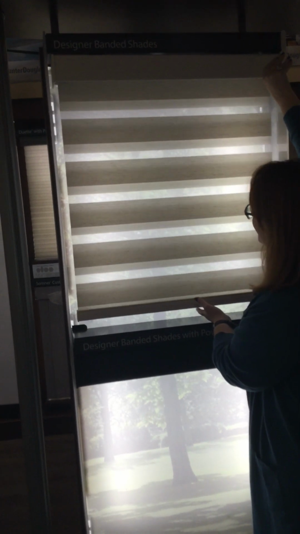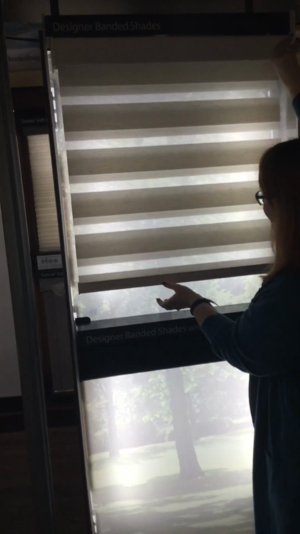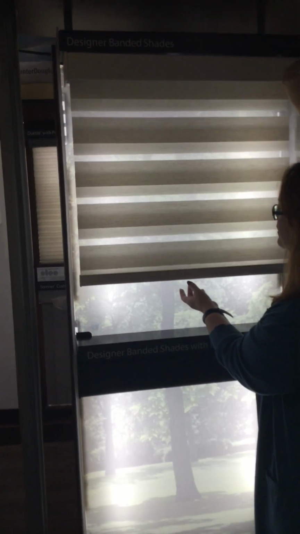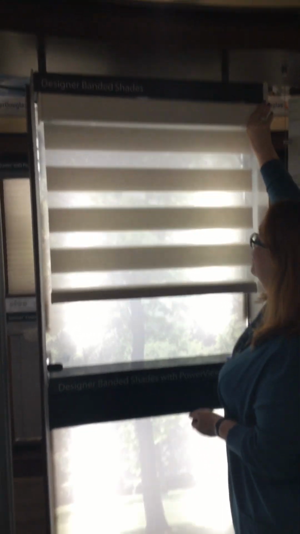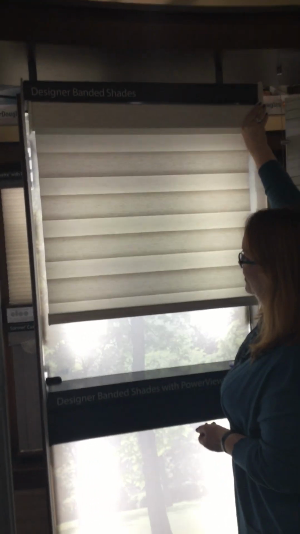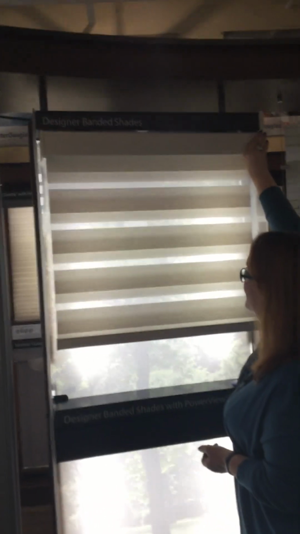So it's one roll of fabric rotating on itself. This type of style comes in a Roman also, correct? No. This is always going to be on a roller. It can go up, it can go down, and you can stop it anywhere in between. Good guess. Yeah, it was reasonable.